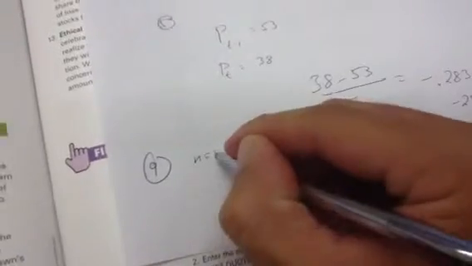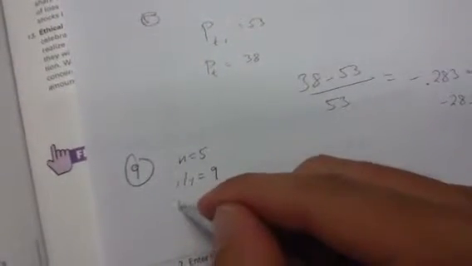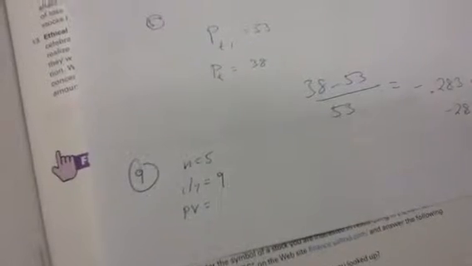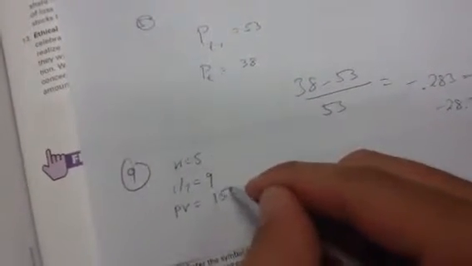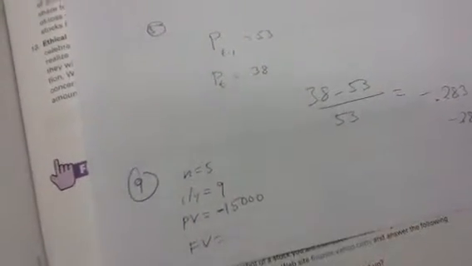N is 5. Let's try the interest rate as 9% like it told us to do first. Let's start with a present value. This is not an annuity. This isn't a payment. This is just a one-time lump sum of $15,000. He's going to set that aside, so I'll put a negative sign on it. And then what does it grow to? What's the future value?